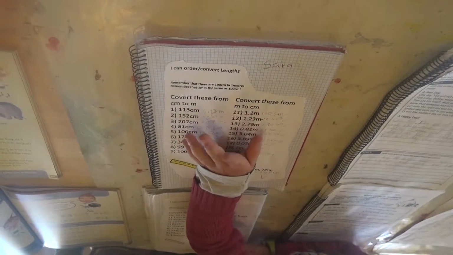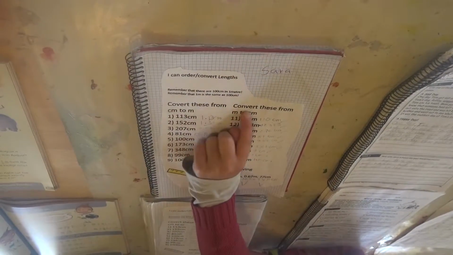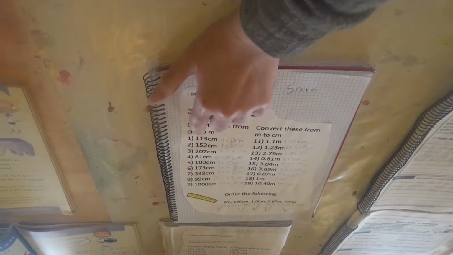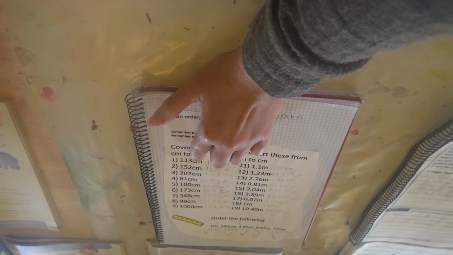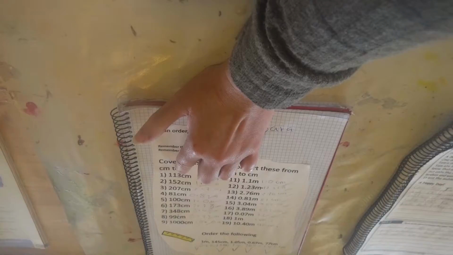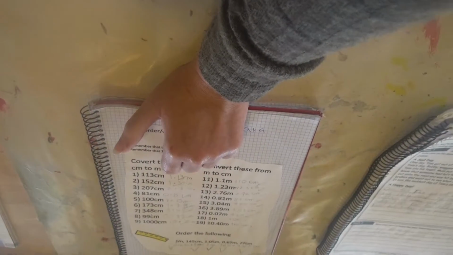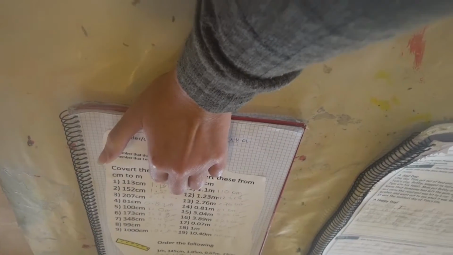One word from these two sentences was wrong, and it was "convert", because it didn't make sense. It's convert. Yeah, they made a spelling mistake. You noticed it. Right, so we had 113 centimetres and you had to turn that into metres. What did it become when you turned 113 centimetres into metres? It turned into 1.13. 1.13 bananas? No. Metres.